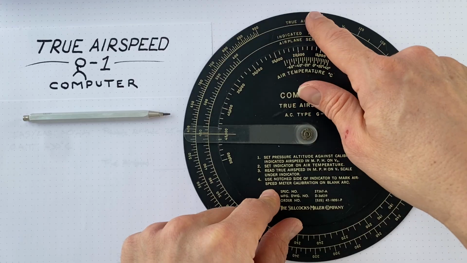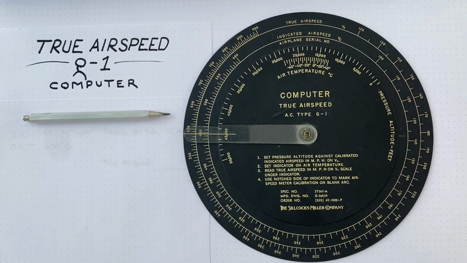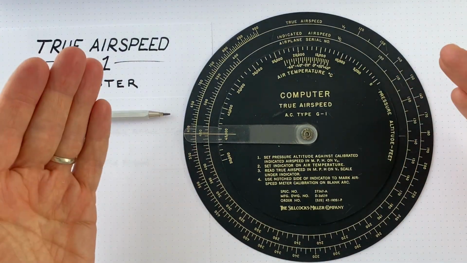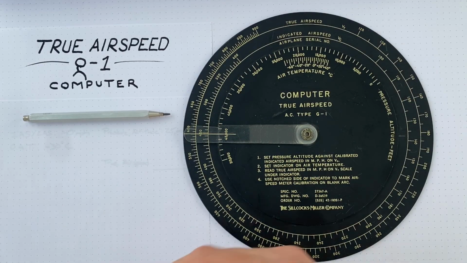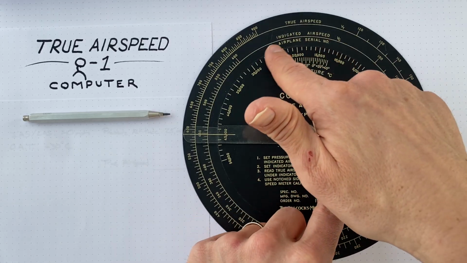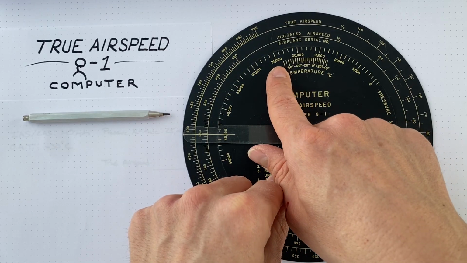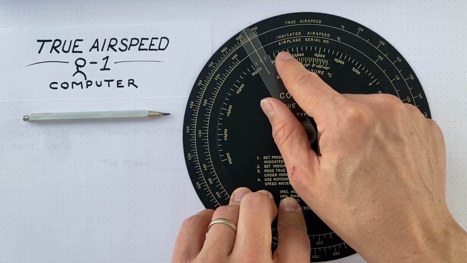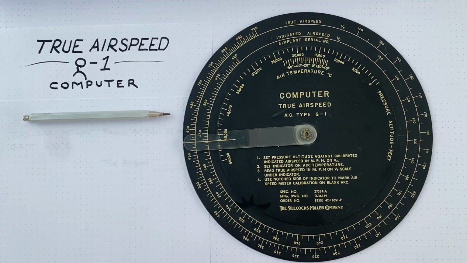If we go from the outside of the device on in, we've got a true airspeed scale on the outer scale, which goes from 120 miles per hour to 900 miles per hour. We've got an indicated airspeed scale inside of that, which goes from 100 miles an hour to 600 miles per hour. On the movable wheel, we have pressure altitude in feet, which goes from minus 1,000 feet around to 50,000 feet. And we have an air temperature scale here, which goes from minus 70 degrees Celsius up to 40 degrees Celsius. We also have a nice cursor with a special shape, which we'll talk about at the end of the video, which is helpful for aligning things and reading answers.